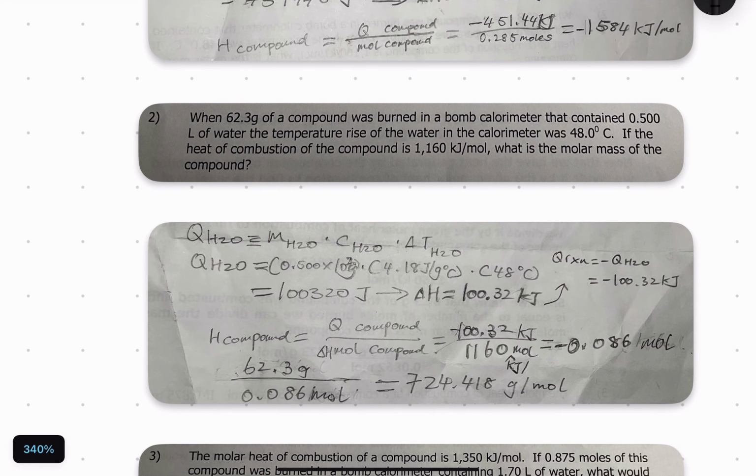Next, the second question. We're asked to find the molar mass of the compound. We can use the same formula, Q H2O equals M H2O multiplied by C H2O multiplied by delta T H2O. This gets us 100,320 joules.